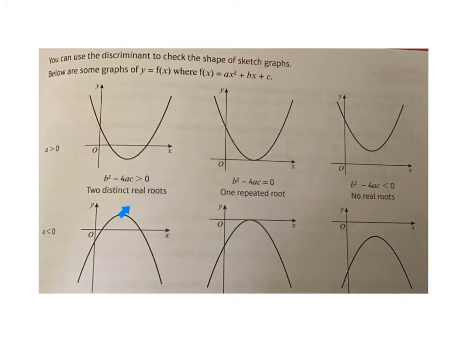Okay, as promised, let's look at the graphs. At the top, you've got your positive a, so the coefficient of x squared is positive, hence the smiley shape. Your unhappy shape here is when a is negative, so it goes up and down. Here, your discriminant is positive, so when you square root it, you've got two different values. Hence, the quadratic equation can give you two solutions, two distinct roots. So you've got to link this shape to this in your head.